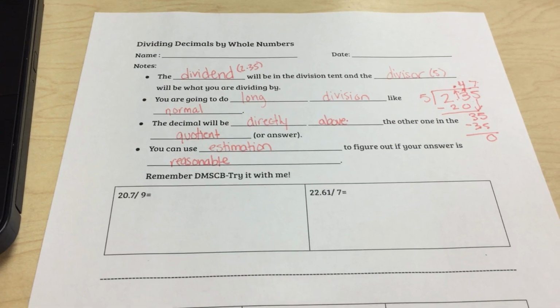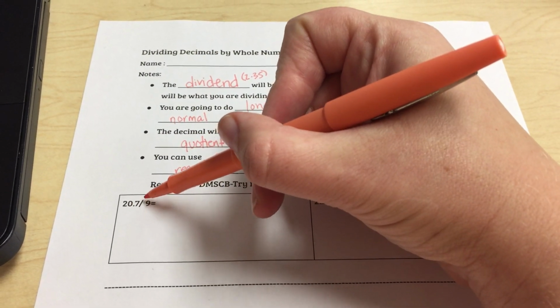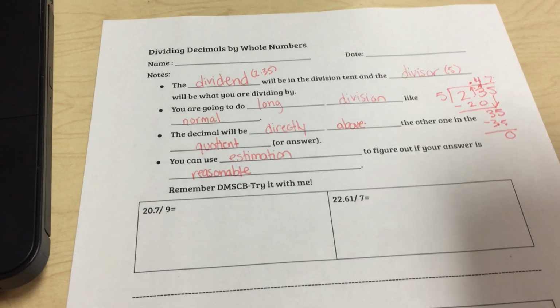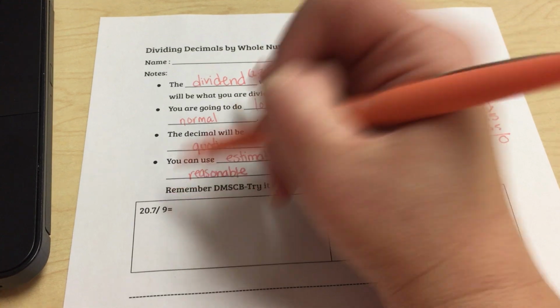All right, so here we have 20 and 7/10. Remember this long bar here means divide by, divided by 9. Notice here I said divided by. That makes this part my divisor, the thing I'm dividing by.